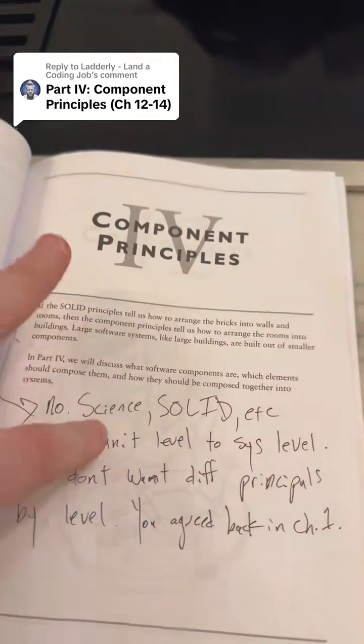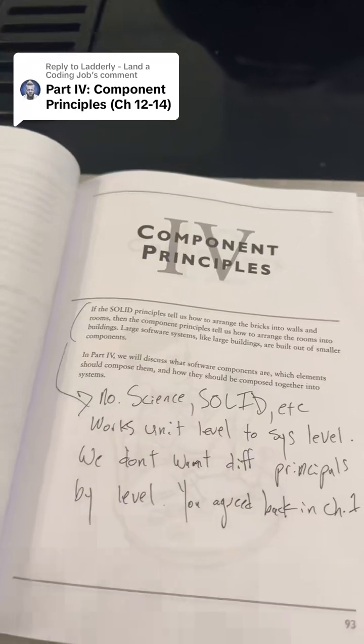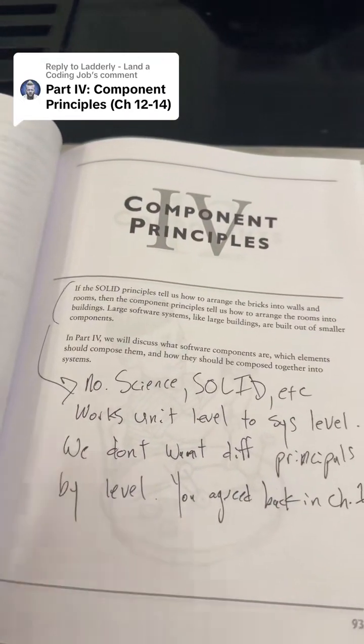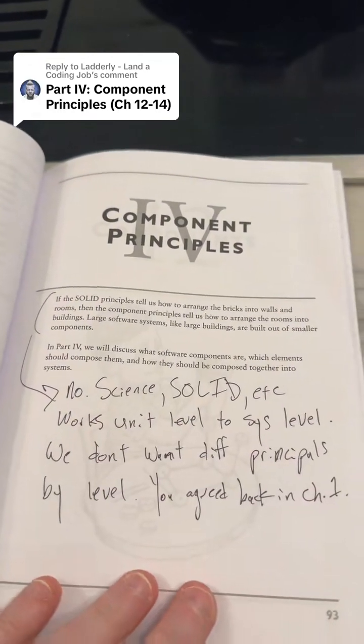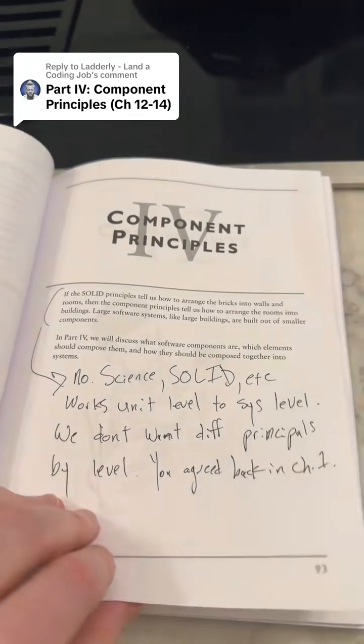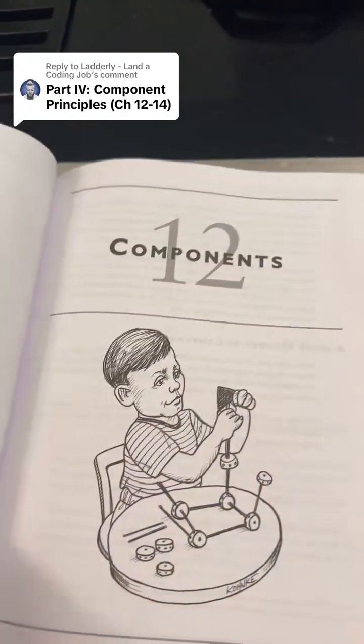We want principles of science. Earlier in the book, we've been talking about a scientific mental model as opposed to a proof-based mental model. Science works at low and high abstraction. SOLID can apply at low and high abstraction all the way through. We want consistent principles at low and high abstraction.